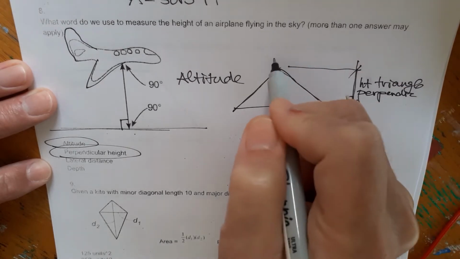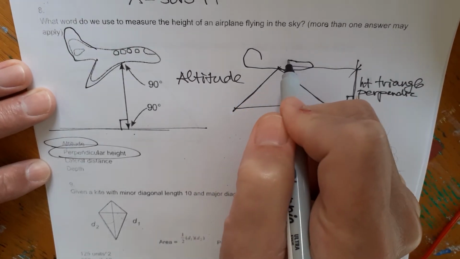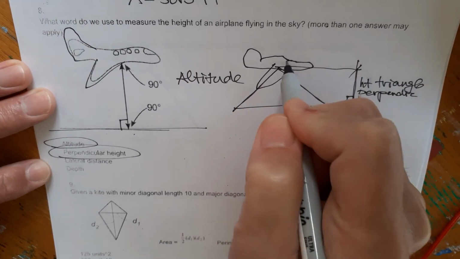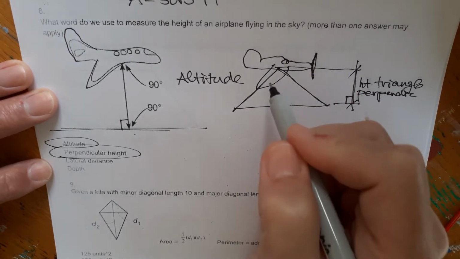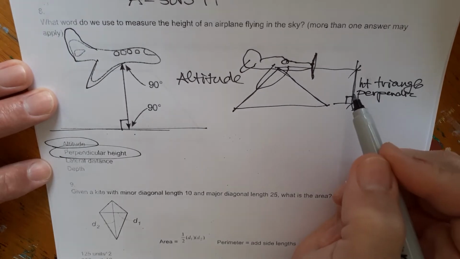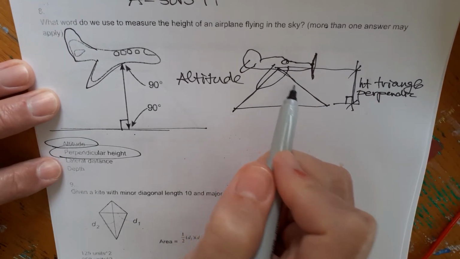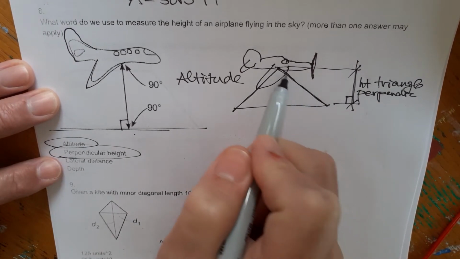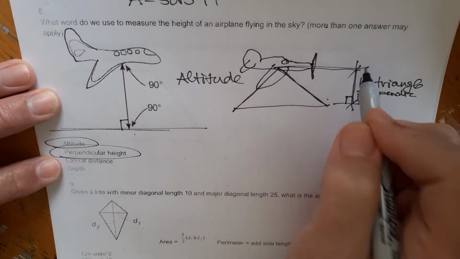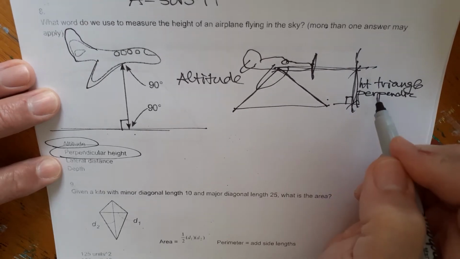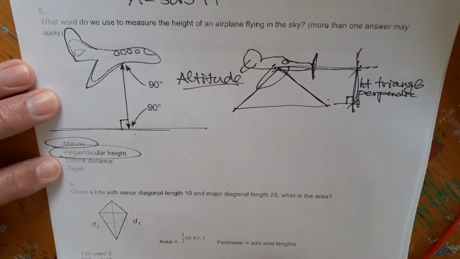And imagine an airplane over here, right? The airplane's far away from you, and I really can't draw it now, right? There's the airplane with its propeller on it. All right, and a wing back there. We don't measure the height of the airplane by going the distance to the airplane. That would be a completely different measurement. We measure the height of the airplane by a perpendicular height, or also called altitude. That's the point of this whole thing.